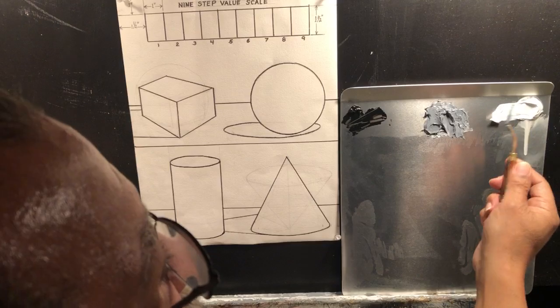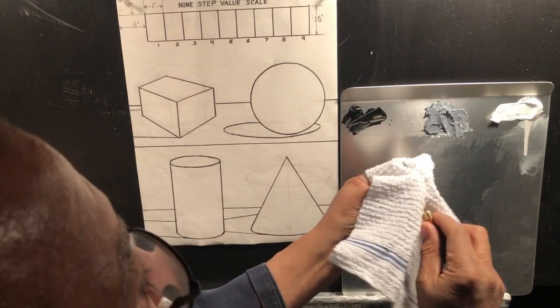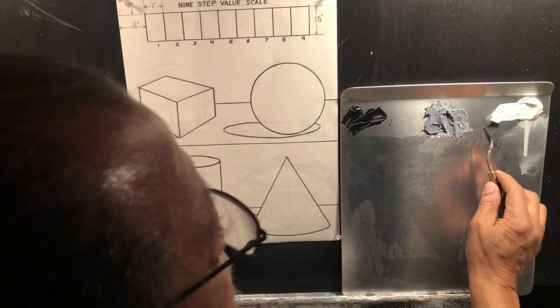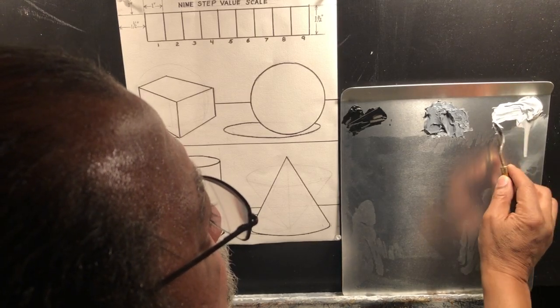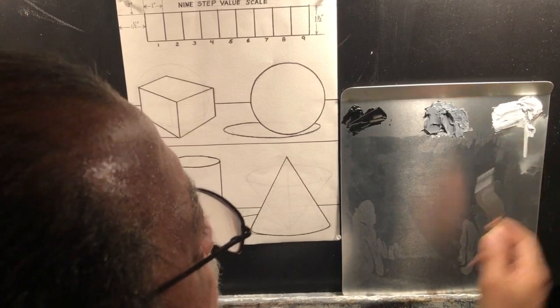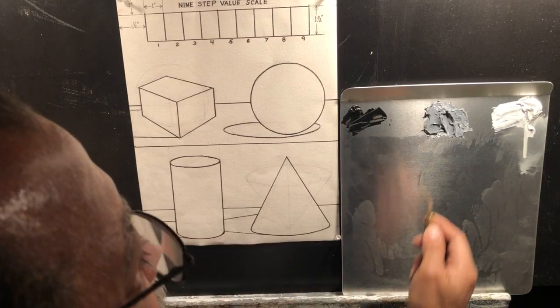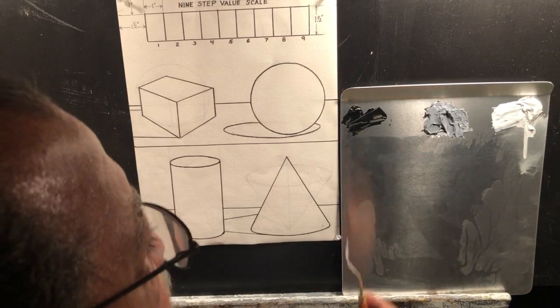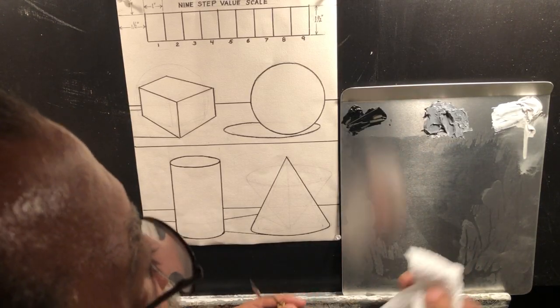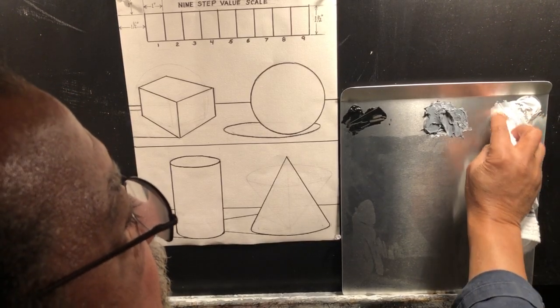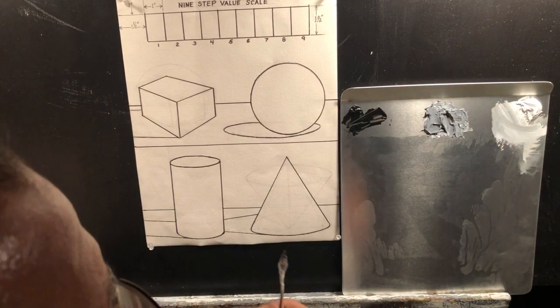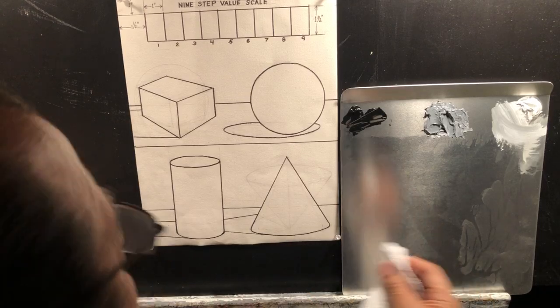Now before I do anything else, I'm going to clean off my palette knife. I'm pushing this white over this way some more. Right over here. And I think it looks pretty decent. Any value scale you make is going to be different. Everybody sees light and darkness a little bit different than the next person. So don't worry about it.